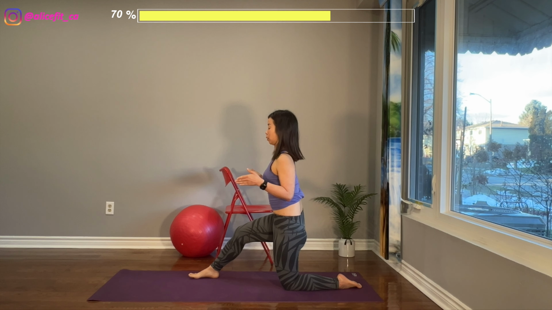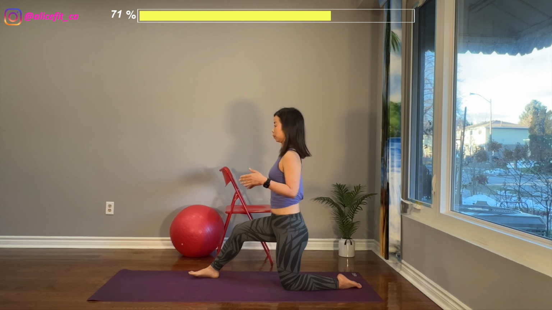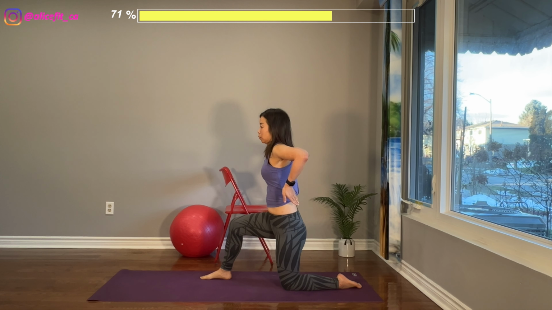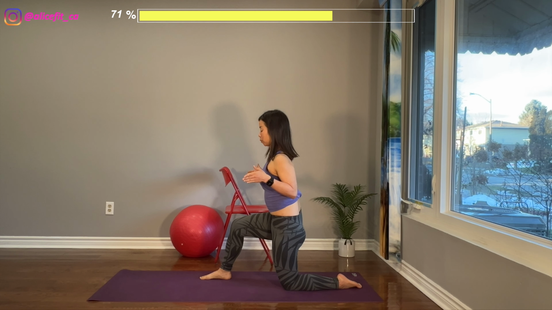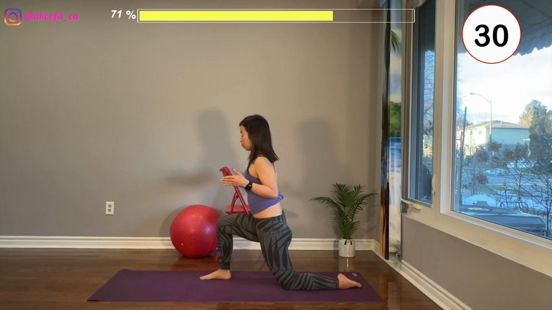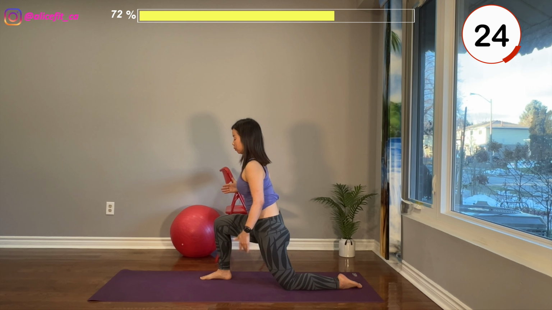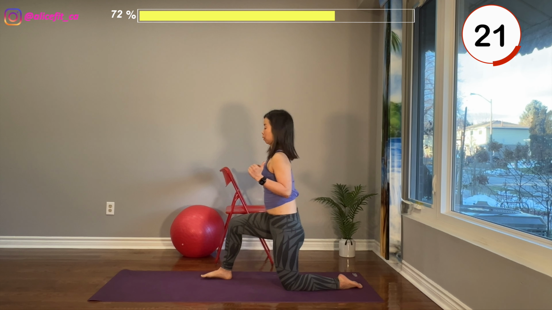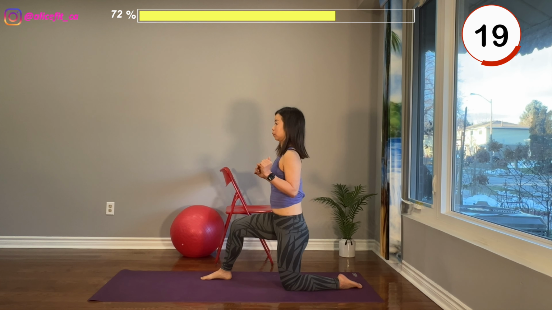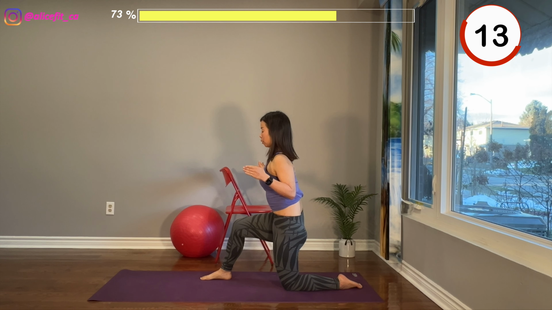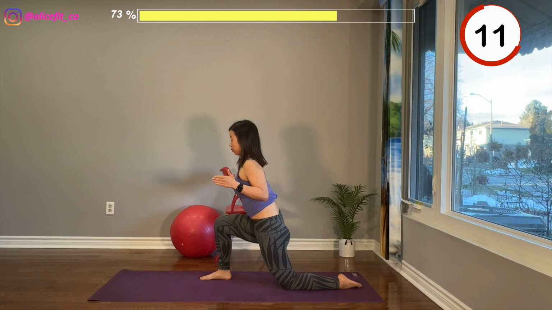Then come back. Let me demonstrate again. Tuck in your tail, pelvic tilting up. Let the front knee drive the movement, lean forward. Should feel deep stretch on the back leg, hip flexor. Let's do it again until the time is up.